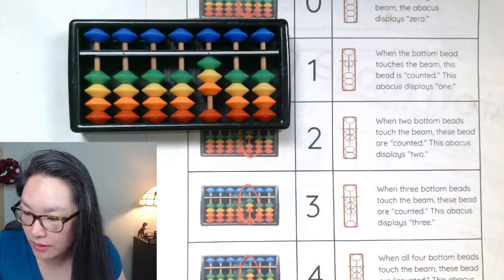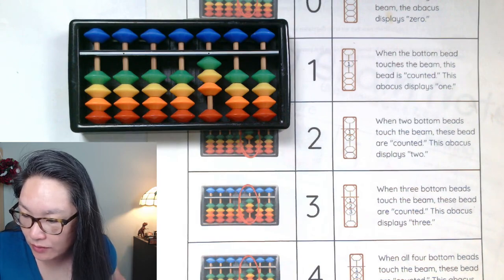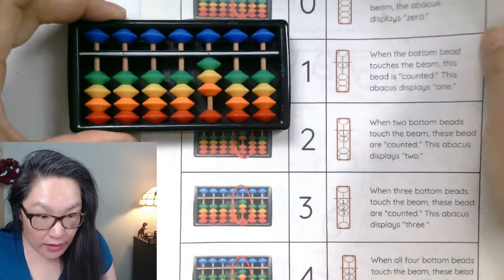So what's going to happen is we're going to read the abacus. So this is 3, and then now we have 4.